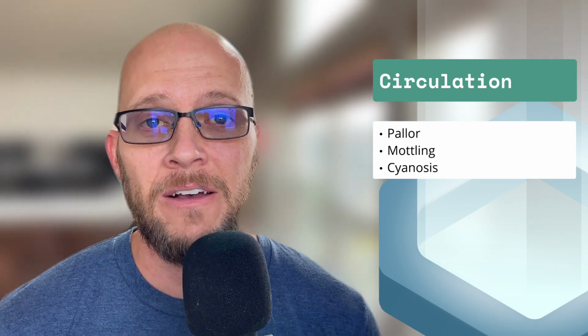Looking across the room, is this kid pale? Does he have no color whatsoever to his face? That's really hard to tell when you get into some of the racial differences and different skin colors. But again, you should be able to look across the room and be like, okay, that kid is very pale and doesn't look right. Is there mottling?